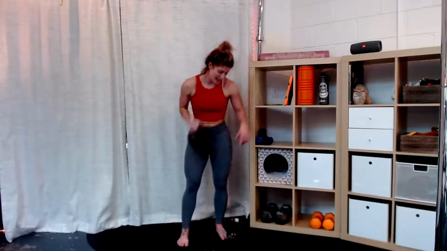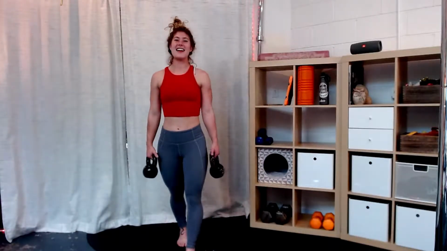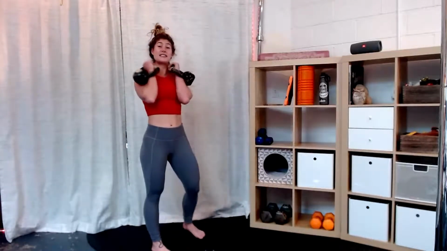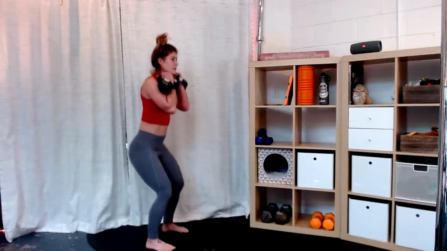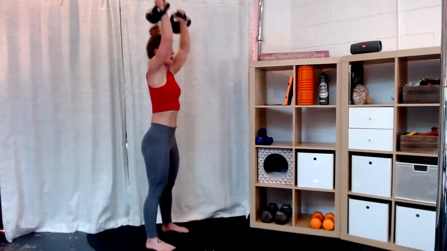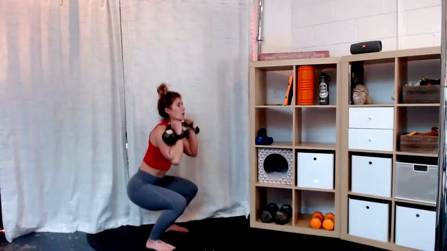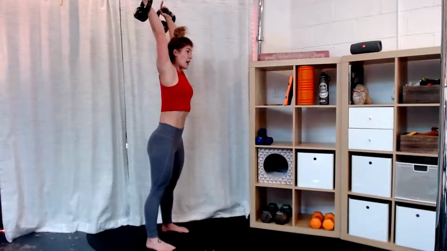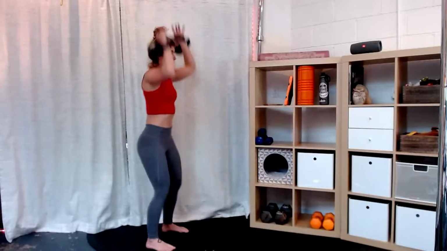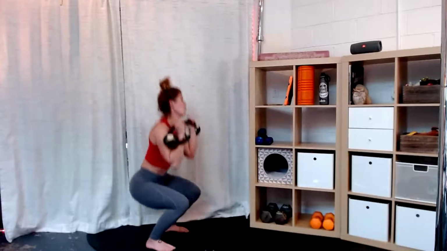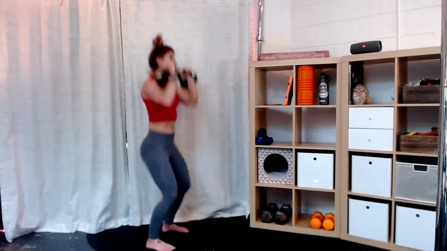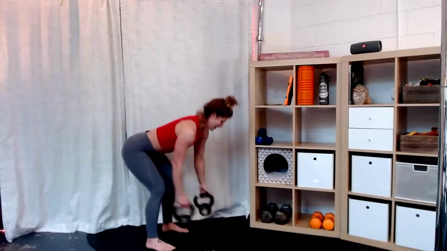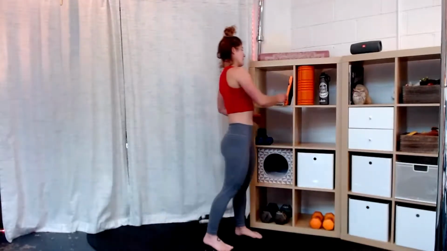Here we go. The final set. I'm going to go ahead and clean mine up to the shoulders since we just learned how. Beautiful. Now they're going to stay up here. Load the hips. Inhale, exhale. Reload. 2, 3, 4. Power. Really jump. Last 5. Pow. 4, 3, 2, and 1. Oh. Well, I am very warm.